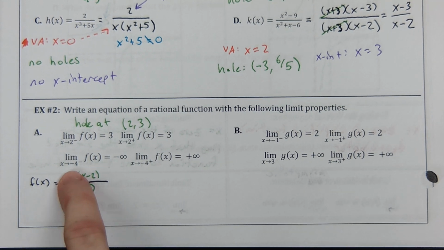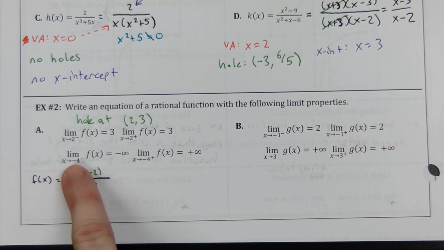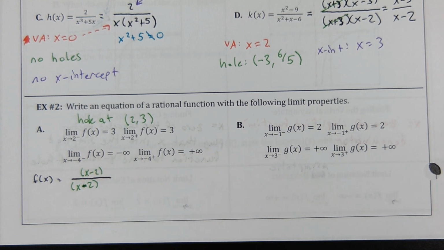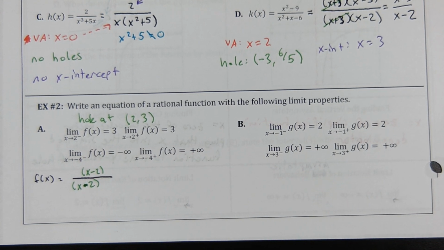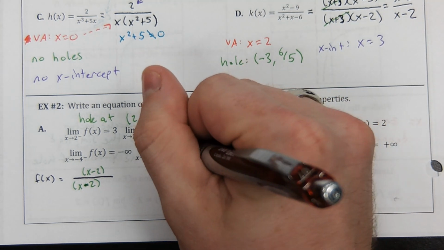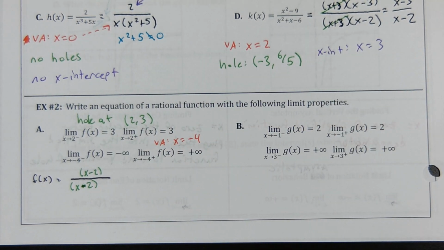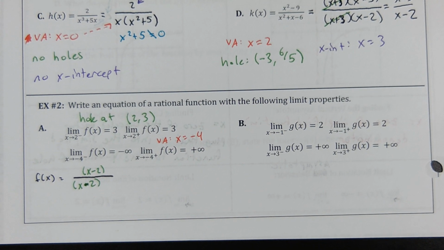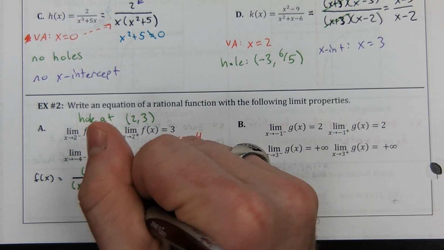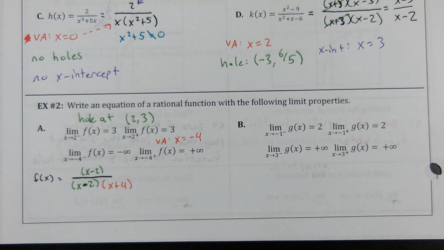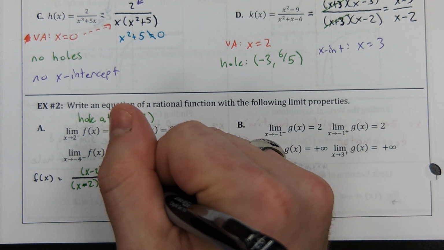And what about this? As x approaches -4, from either side, my graph goes to an infinity. So what does that tell us? Vertical asymptote at x equals -4. That means the number -4 makes the denominator equal 0, even after you simplified it. There must have been an x plus 4 in that denominator.